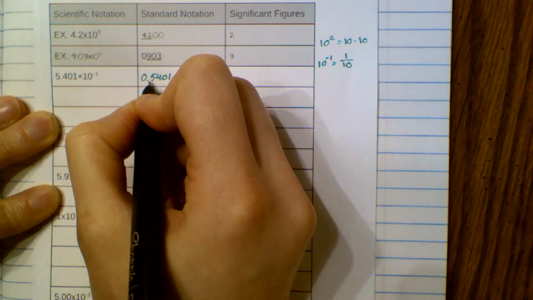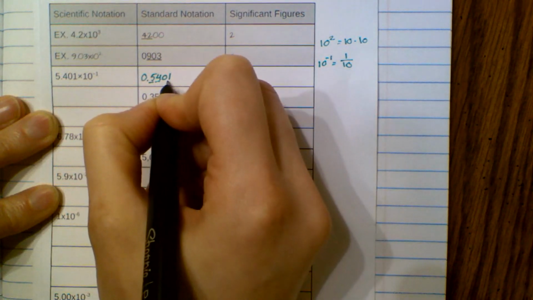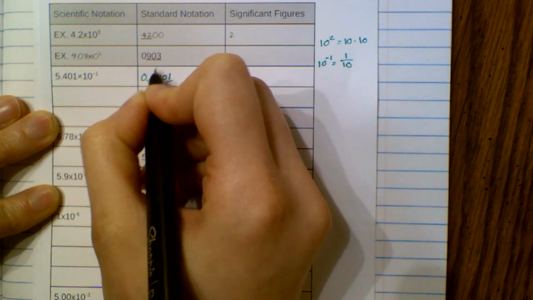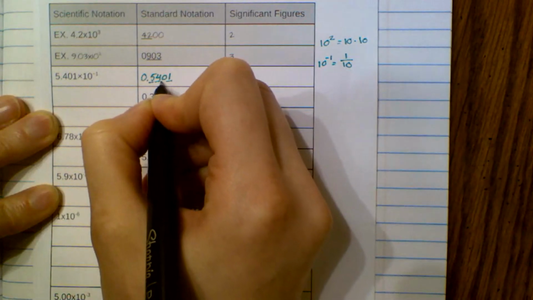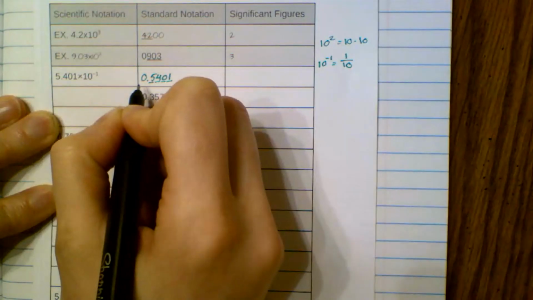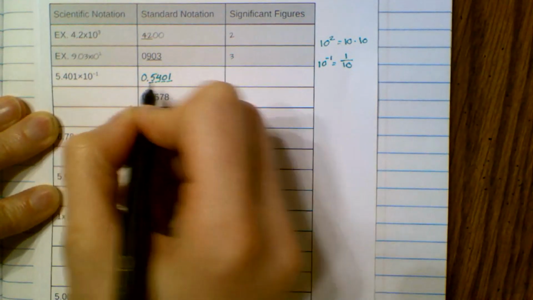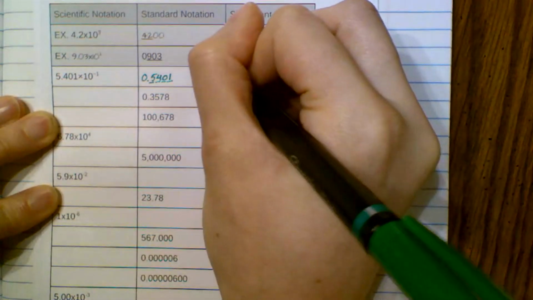We know that any digits that are not zero are going to be significant. So 5, 4, and 1. And any zeros in between significant digits are also significant. So that 0 in the middle is significant. The 0 at the beginning is not. It just lets us know that there's a decimal point here, helps to point it out. So our number of significant figures here for this first one is 4.